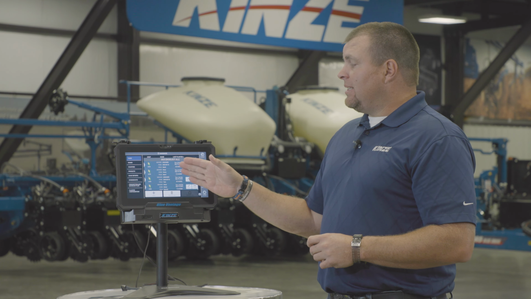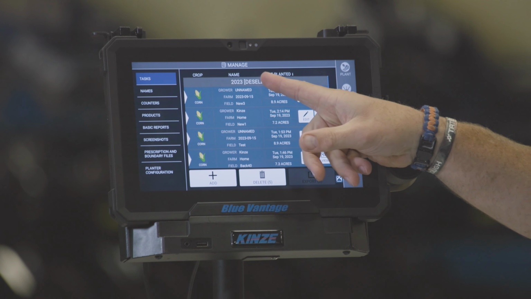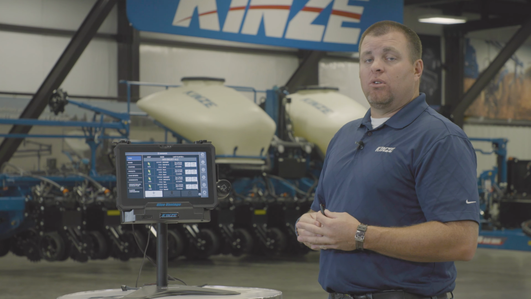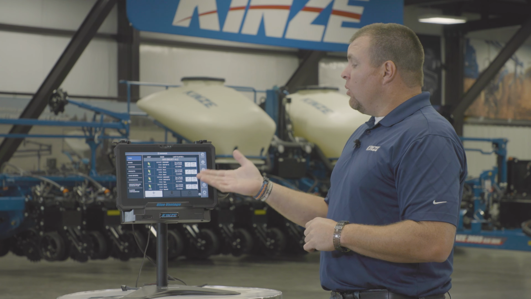When you export the data from the tablet, the data never leaves. It's basically creating another copy. So this data for 2023 will stay on there until you decide to delete it. So next spring, when you're ready to start the new year, of course, not a bad idea to come in here and either delete it or export it again, save these files somewhere else. But we never delete data without you deciding to do it first.